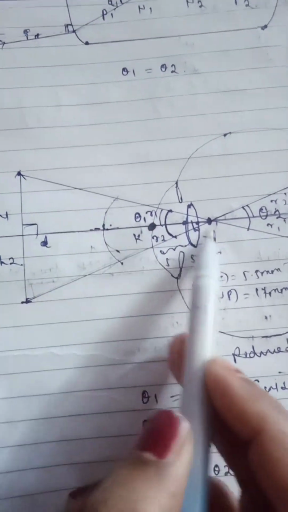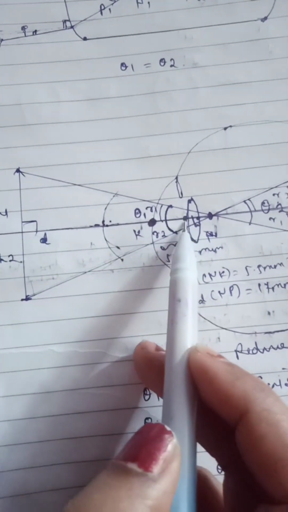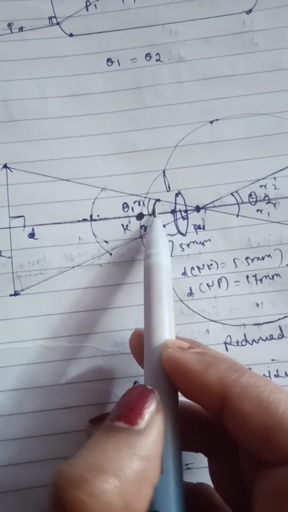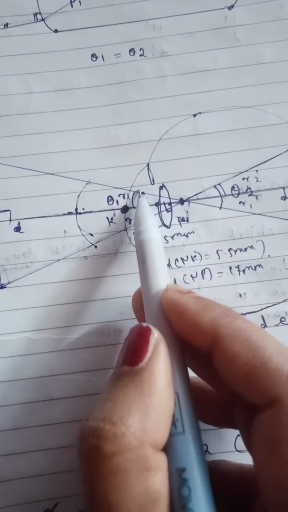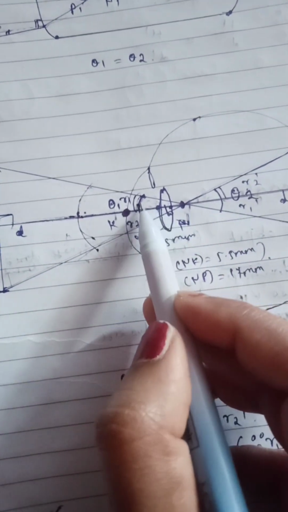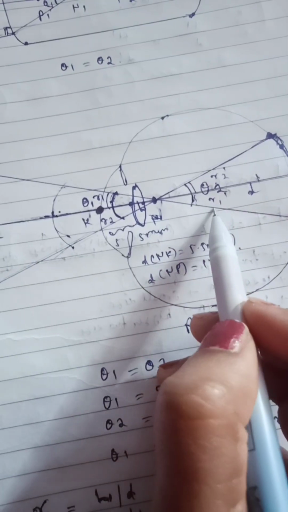This theta 1, that this ray makes with the optical axis or visual axis, is equal to this angle here.